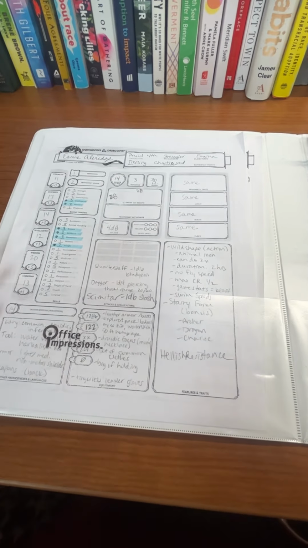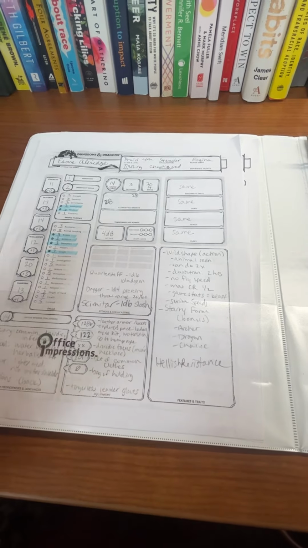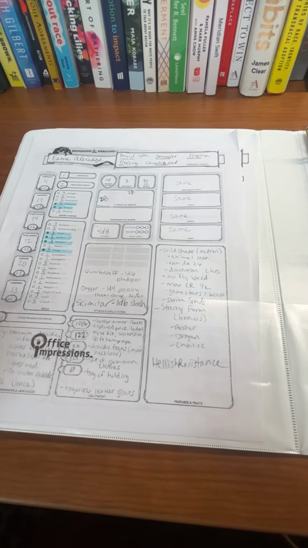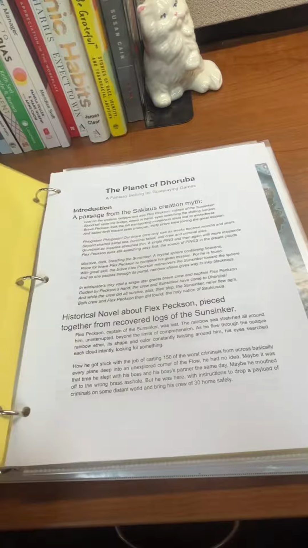There are other options like D&D Beyond where you could do it all online and then it prints it out for you. I just prefer the handwritten version. Do what works for you. But I keep that right here in this first pocket. And then I've got tabs in here where I organize things.